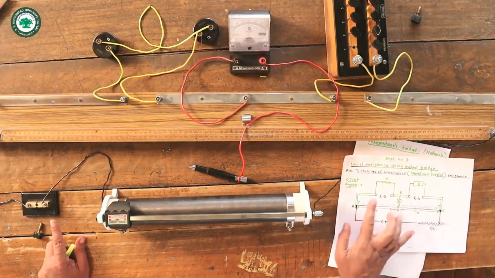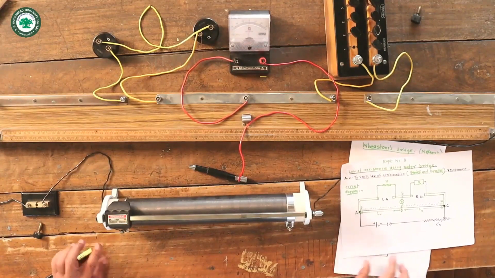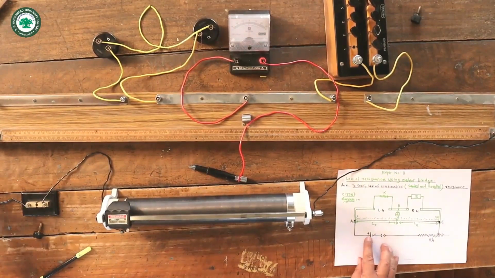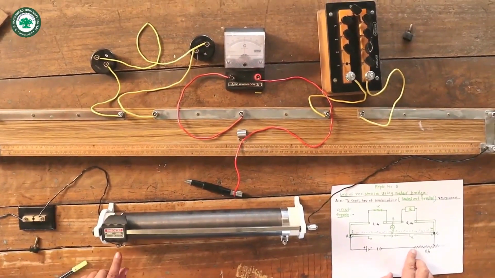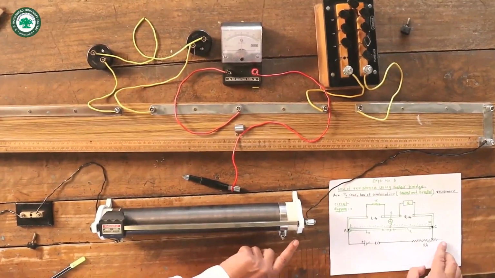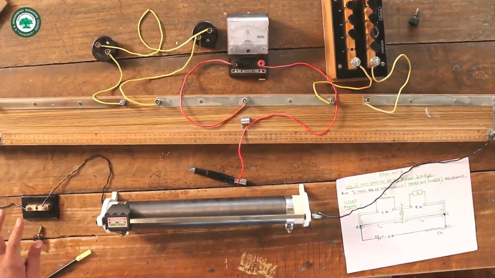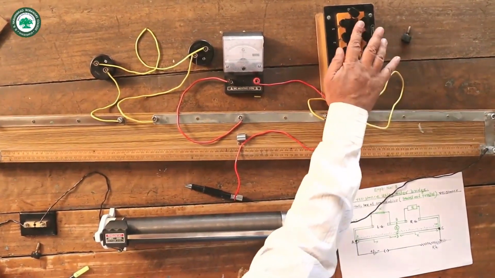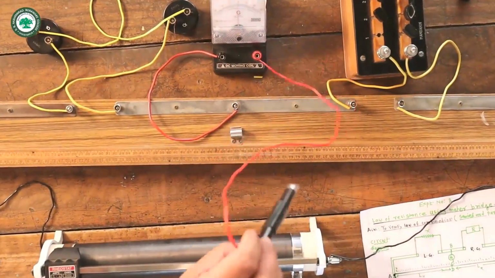Using this circuit diagram, make the circuit connections starting from the negative terminal of the battery. Here is the battery, yellow is the negative and red is the positive. The negative is connected to the key. From the key, the wire is connected to a fixed terminal, and the variable terminal, shown by the arrow, is connected to point C. In the right gap there is a resistance box. At point B there is the galvanometer, connected to the sliding jockey.